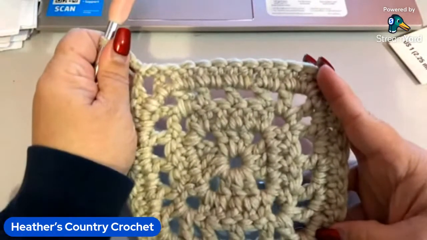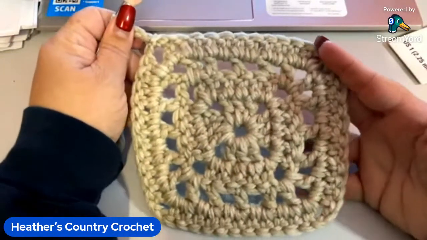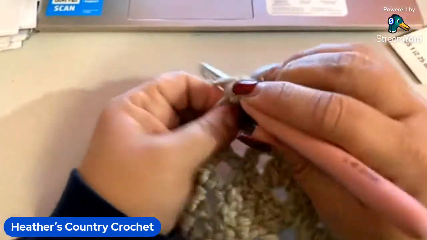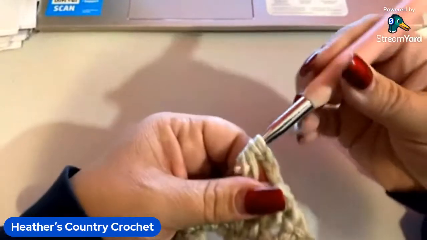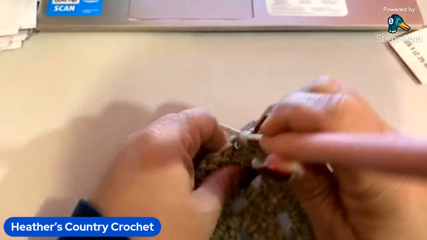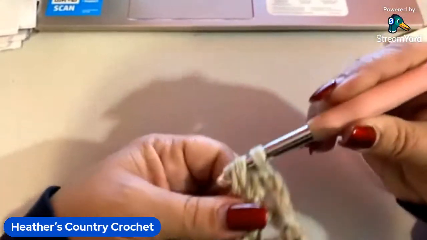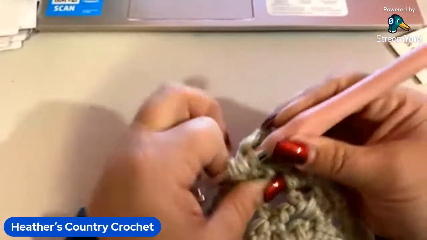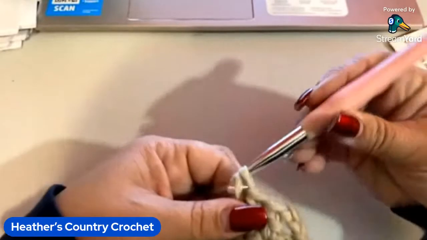But that is the pattern that we're going to continue repeating. So for the solid rows, you just double crochet in every single stitch. And then in your corners, you do a double crochet, chain 2, double crochet.